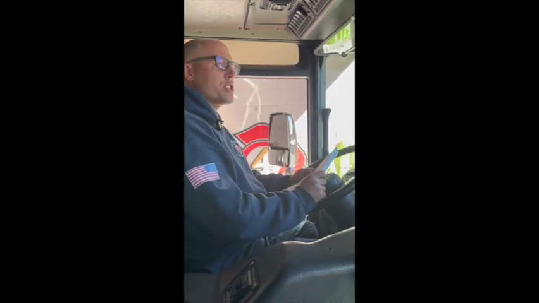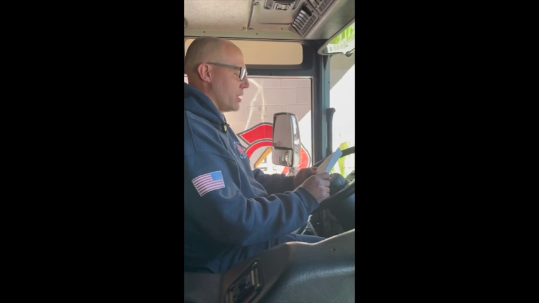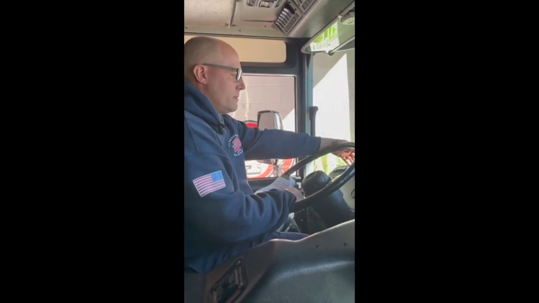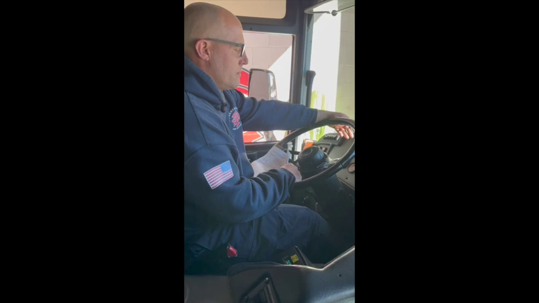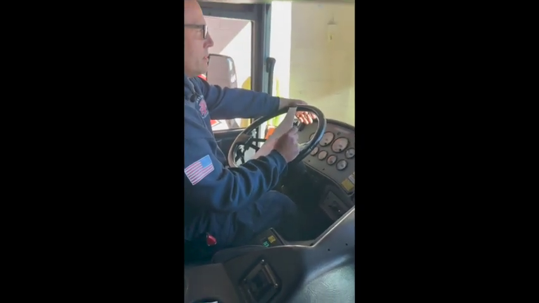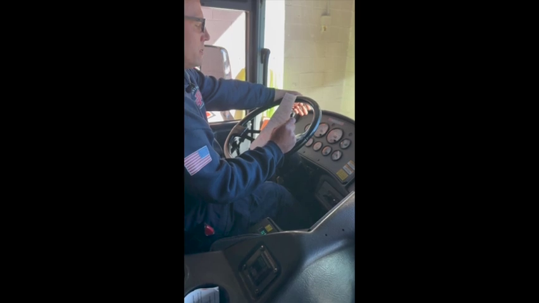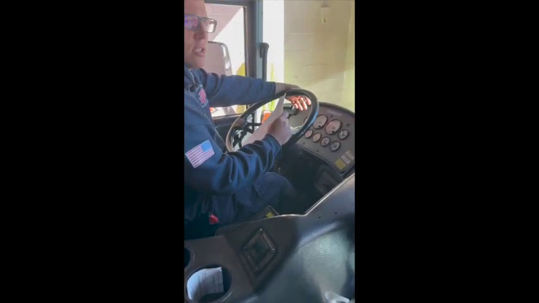Now I'm going to hold pressure on the brake, no pumping of the brakes, and I'm going to visually look at my gauges and ensure that they do not drop more than 3 psi over a minute's time. So we have good air pressure there.